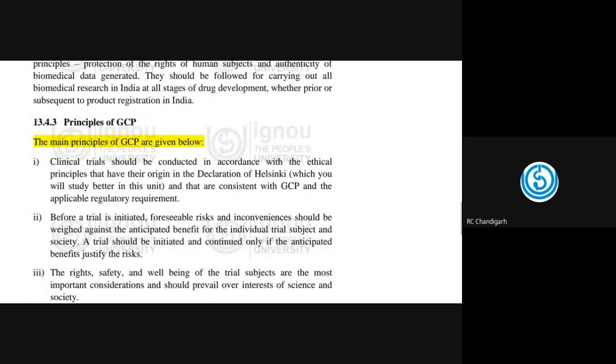Principles of GCP are as given below. Clinical trials should be conducted in accordance with the ethical principles that have their origin in the Declaration of Helsinki and are consistent with GCP and the applicable regulatory requirements.